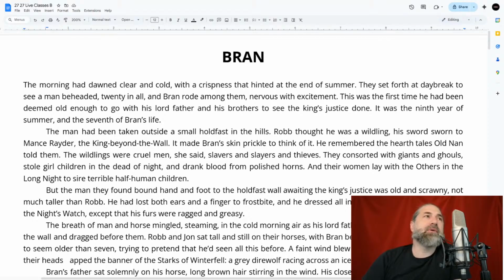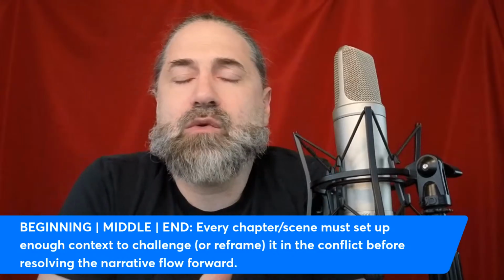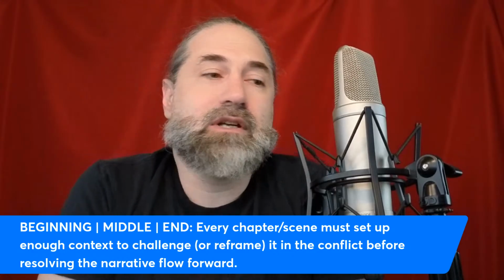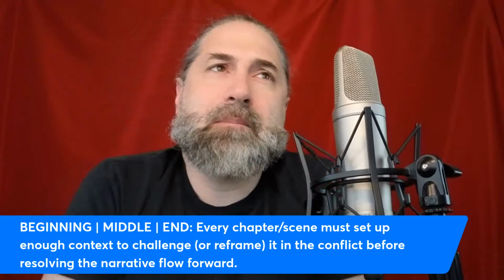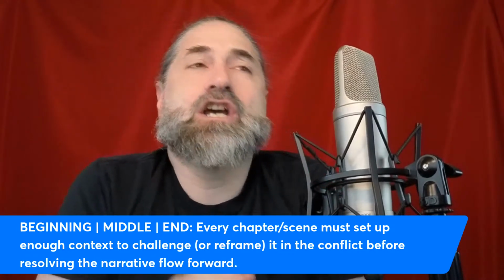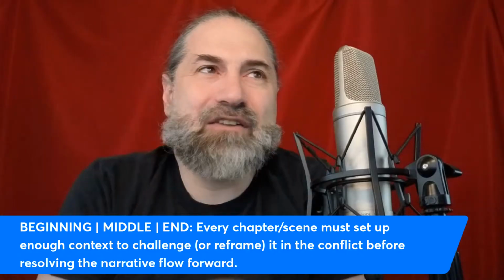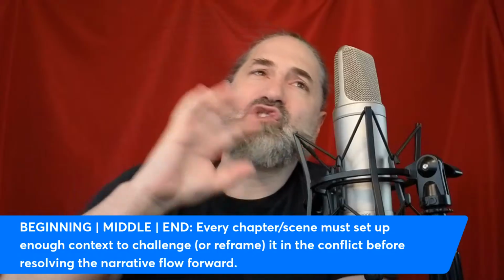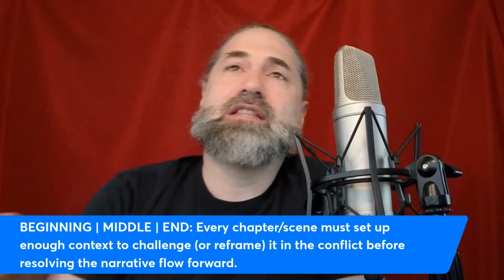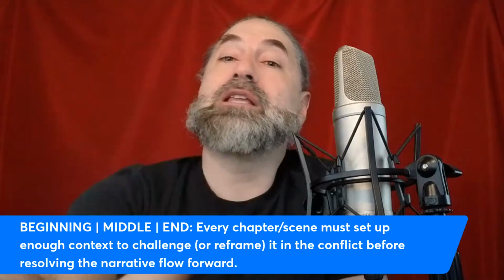Before we jump into it, things we're going to go over. We're going to talk about the beginning, middle, and end. This is something we're going to examine in the chapter. We are going to look at how every chapter or scene must set up enough context to challenge or reframe it in the conflict before resolving the narrative flow forward. So we're going to break down those elements within this chapter so you can compare it to your own chapters and things you should be looking for.